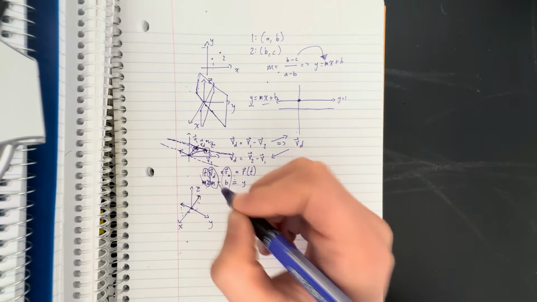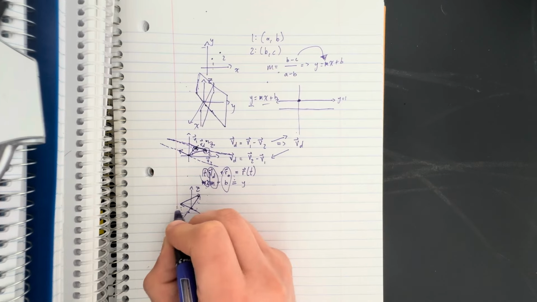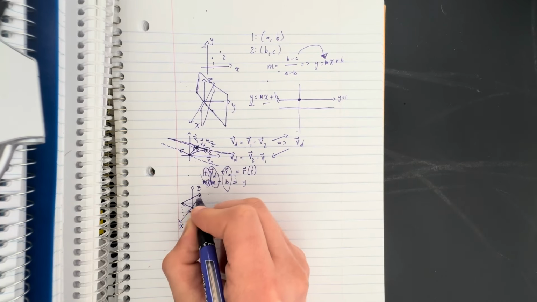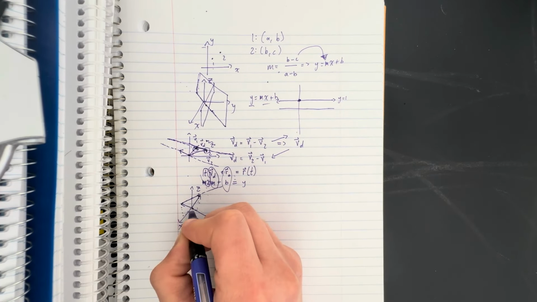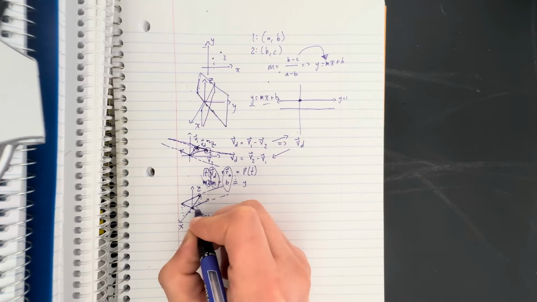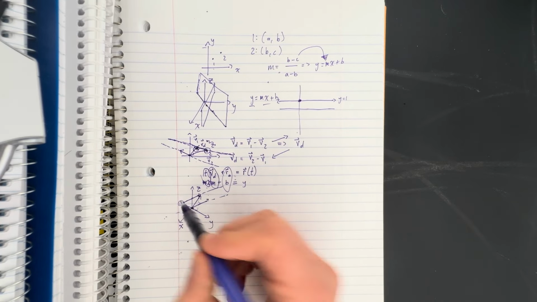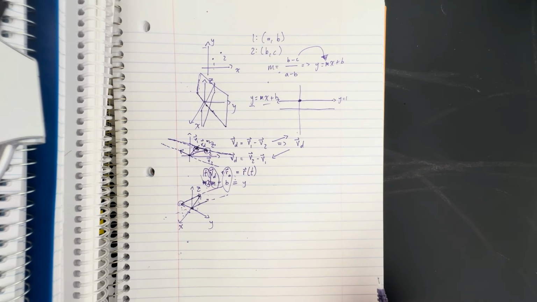You subtract them, and you're going to get this. And then scale it by T. Remember it's at the origin, so it's going to be mapping this. And then you add it to one of the two anchor points.